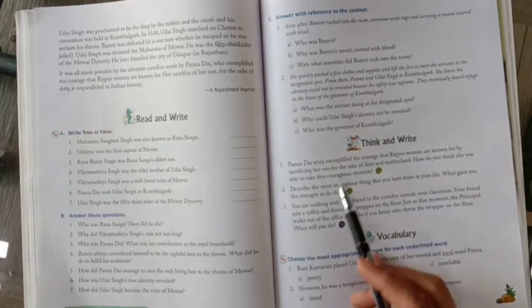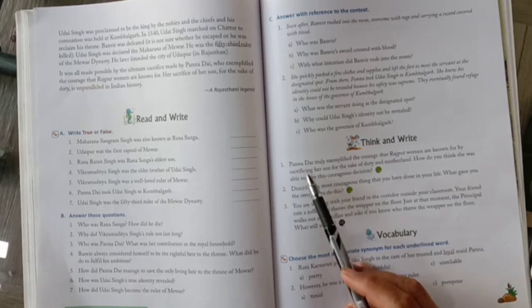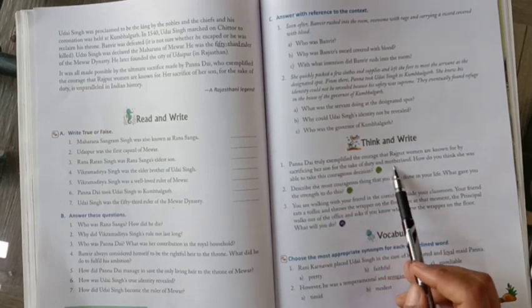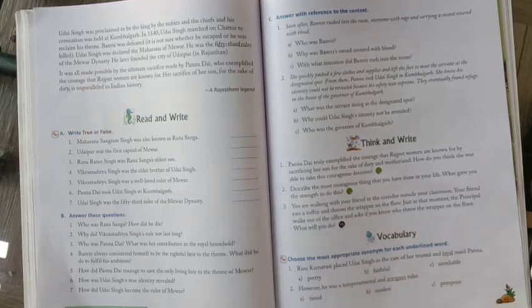Now, think and write. Panna Dai truly exemplified the courage that Rajput women are known for by sacrificing her son for the sake of duty and motherhood. How do you think she was able to take this courageous decision? You can say that Panna Dai was able to make the courageous decision of sacrificing her own son's life to save the last living heir of Mewar, just by putting the welfare of the kingdom before herself or her family. She thought for the kingdom, not for herself and not for her son. That is the reason she did it. Because you know that these Rajput women are known for their courage. And she proved, yes, she was really a great Rajput woman.